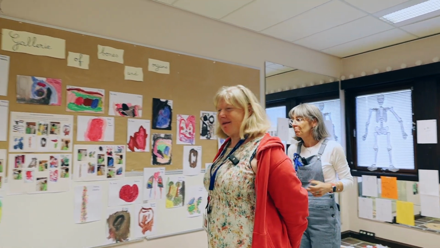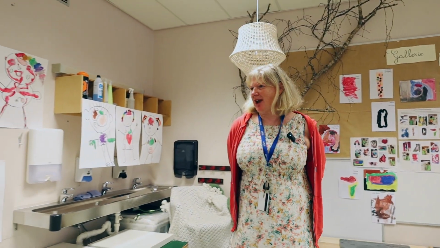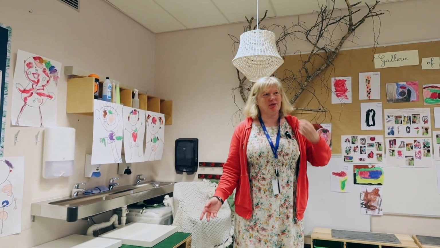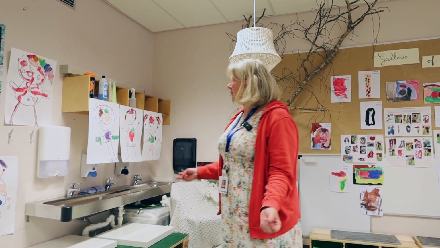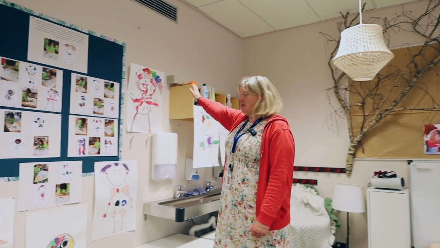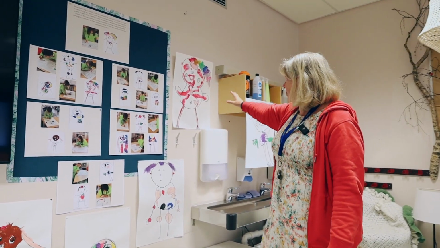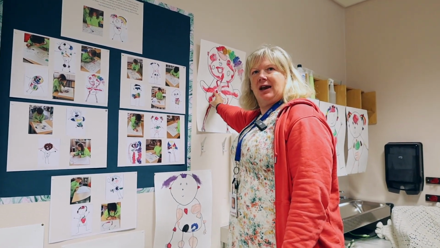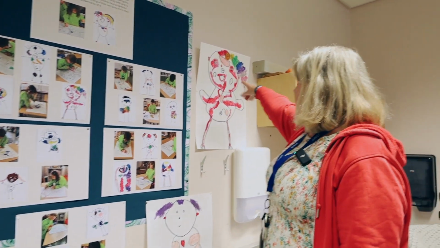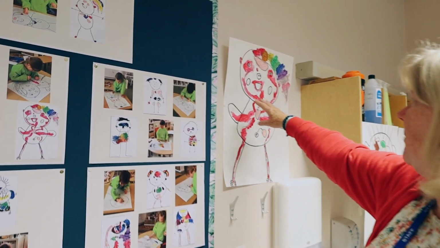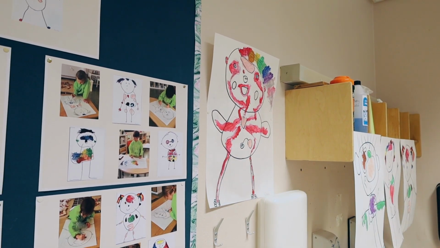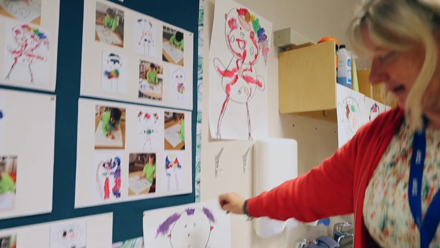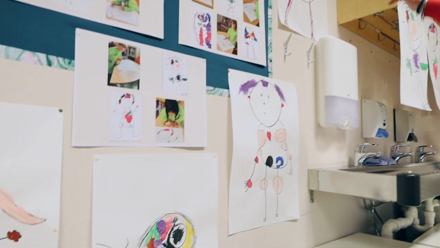Yeah. And then we talked about how we were going to finish the project and how we were going to bring everything that the children had learnt about themselves together. So the idea we thought was to get them to draw themselves and then add all the details for the inside of the body. So originally they drew it with pencil and we went over with a black pen so they had an outline, and then they added the paint details.